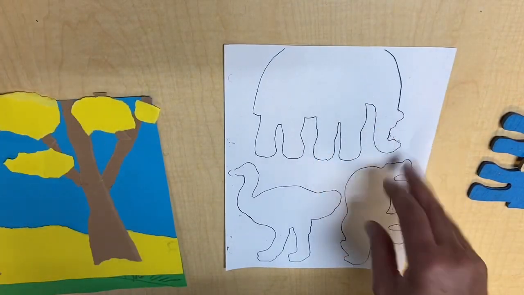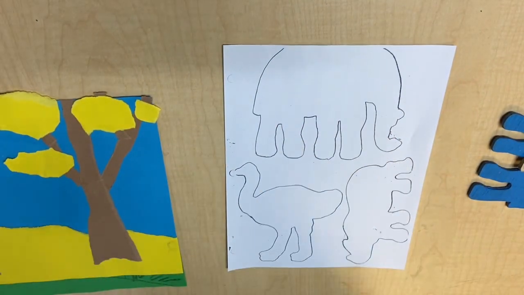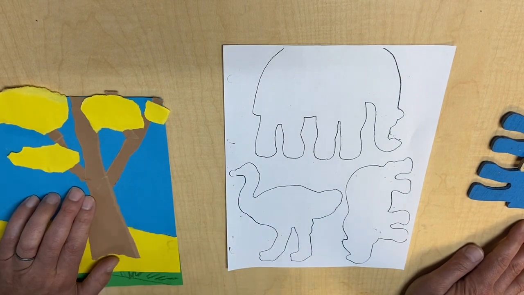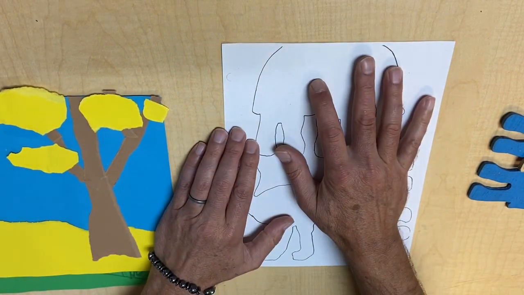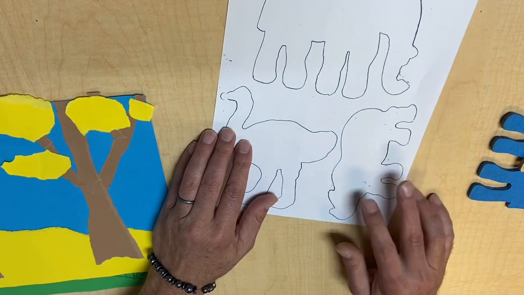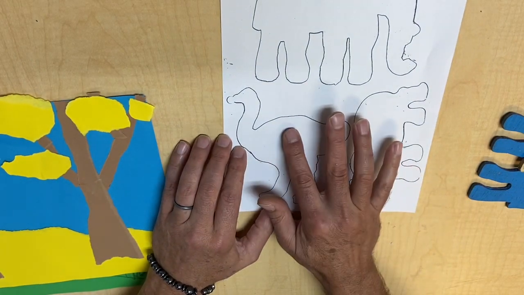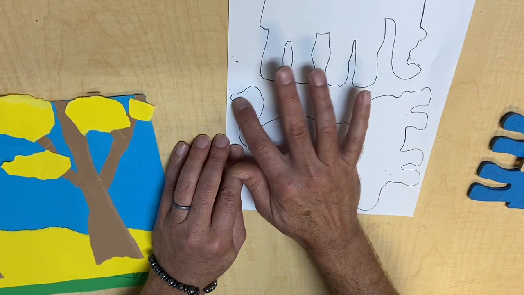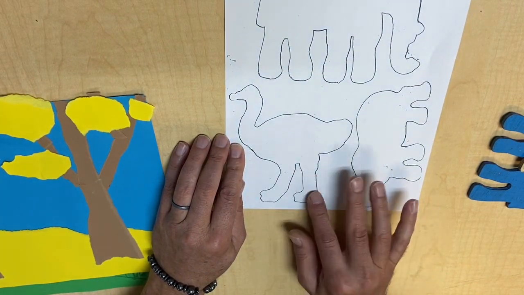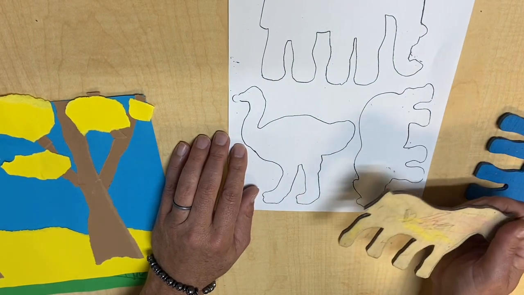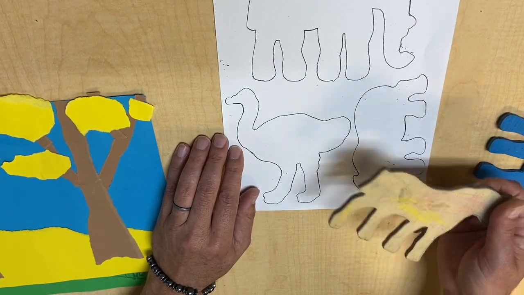For the youngest kids here, I have traced a lot of these and photocopied them so that it's easy for them to color in. Think of the color of the animal. The elephant is probably gray, and the same with the rhino. And the ostrich, it's brown on the feathers and then white on the neck, I think, and then a yellow beak and yellow feet. And so every animal's different. You would want to think about what colors it could be.